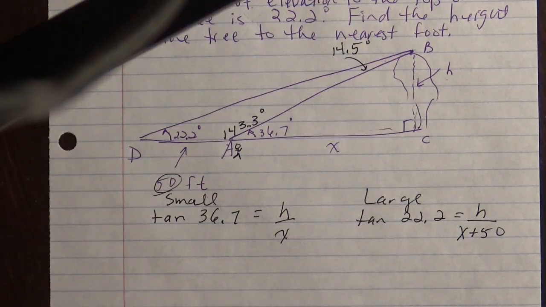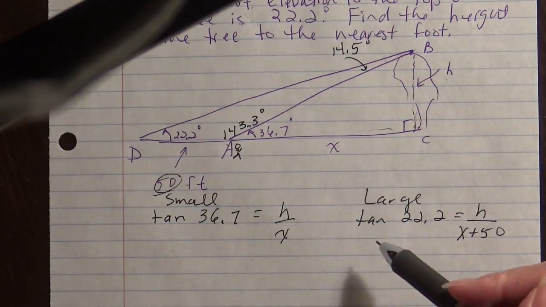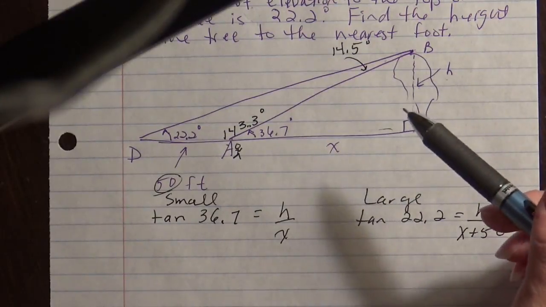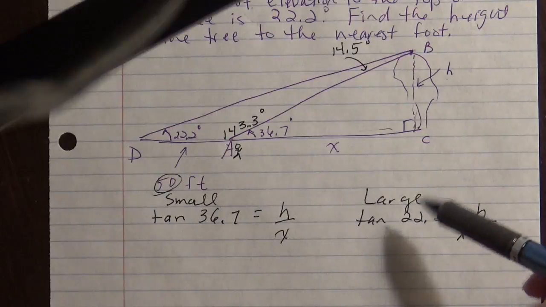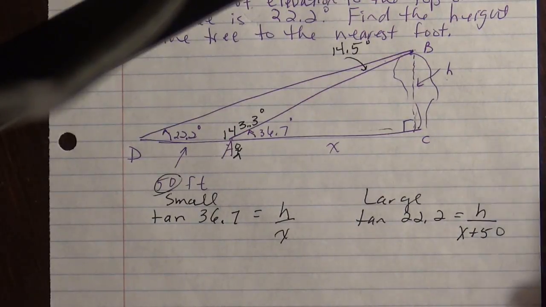Okay, so we've got these two separate equations. What if we solve each of these for h, because they both have the same height, whatever the height of that tree is. We can solve each of these for h, and then we can substitute one into the other in order to solve for x.